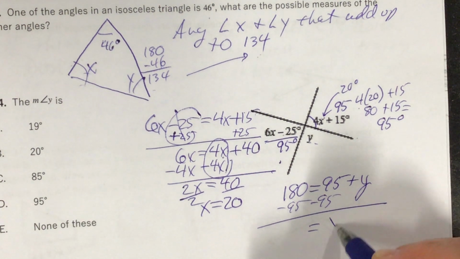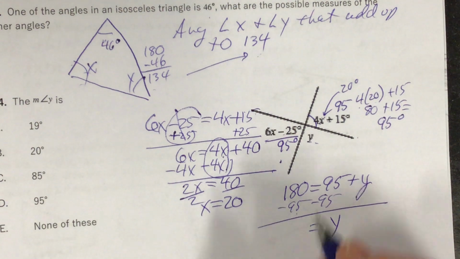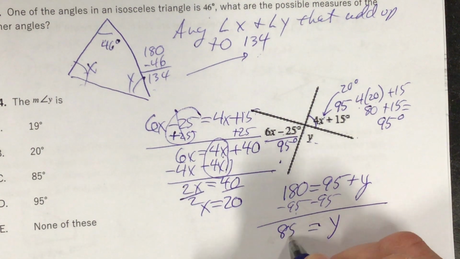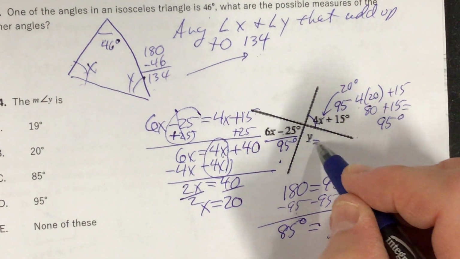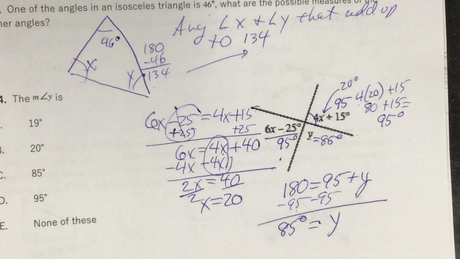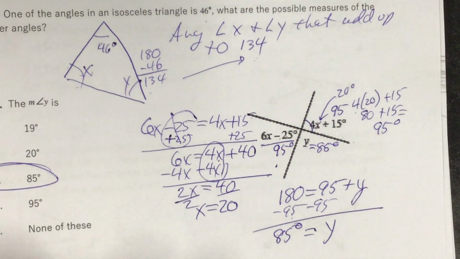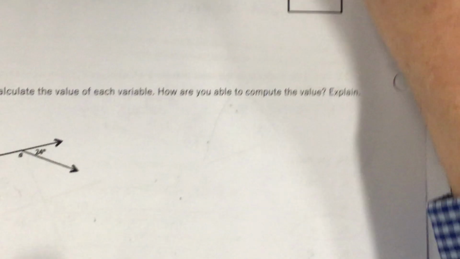That means y equals 85 degrees. So I guess that's part C. There you go. Part C. That's number 14. Let's go on to number 15.